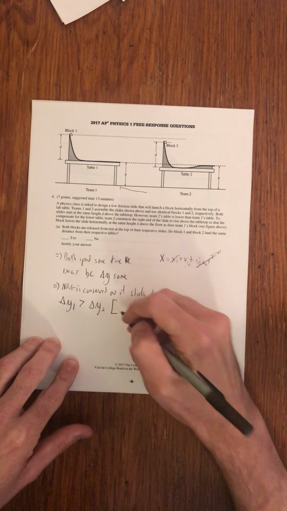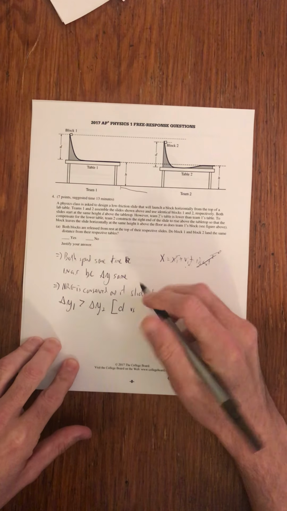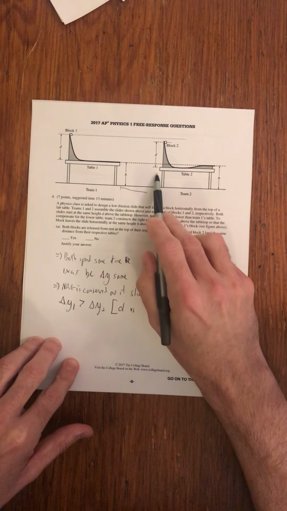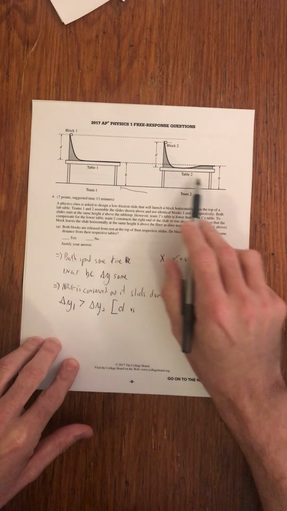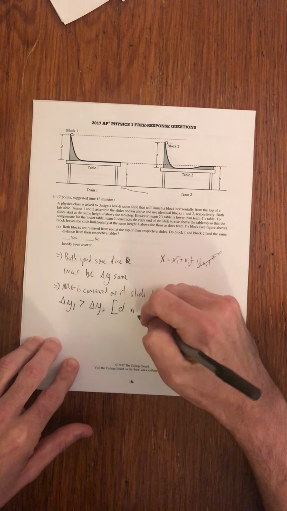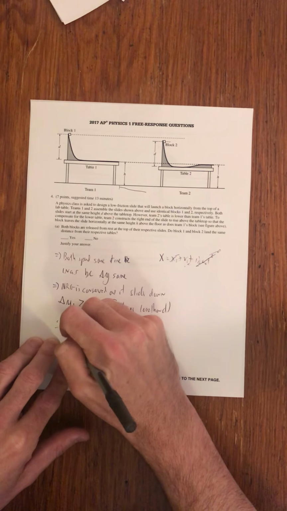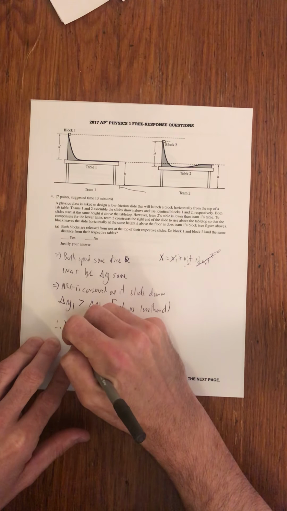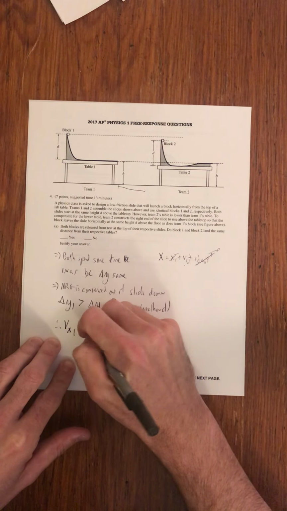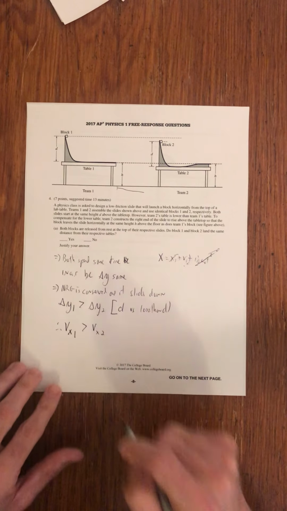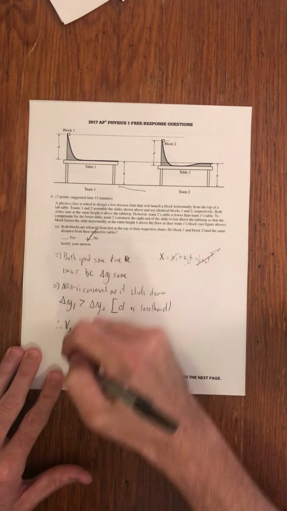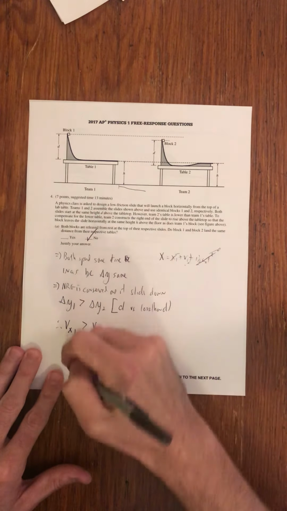In fact, I might say d versus something less than d. Therefore, vx for 1 is greater than vx for 2, and therefore no, because delta x for 1 is going to be greater than delta x for 2.